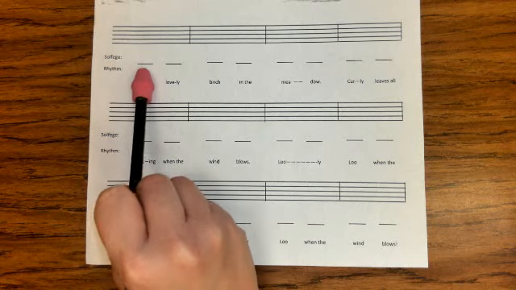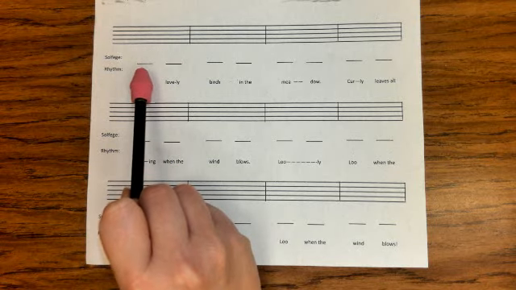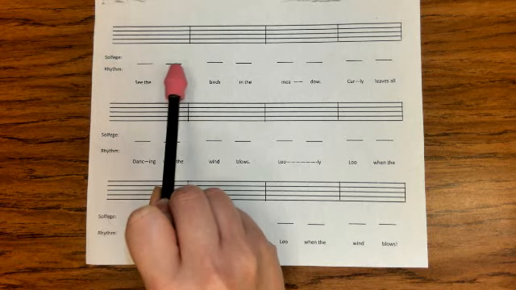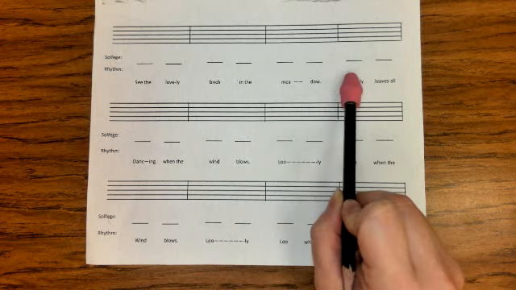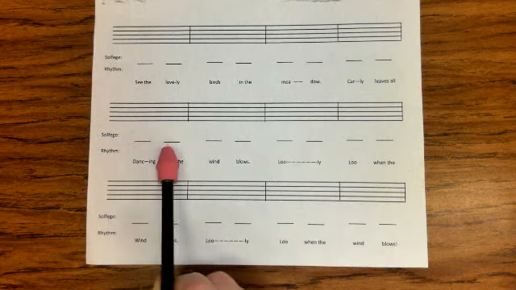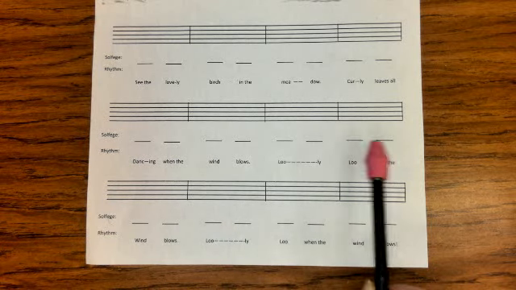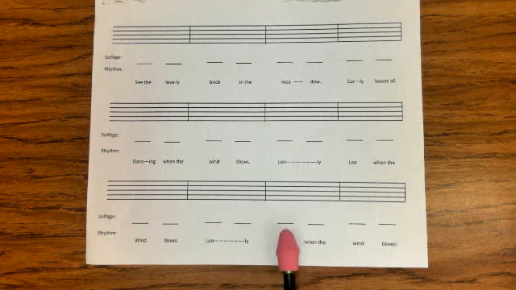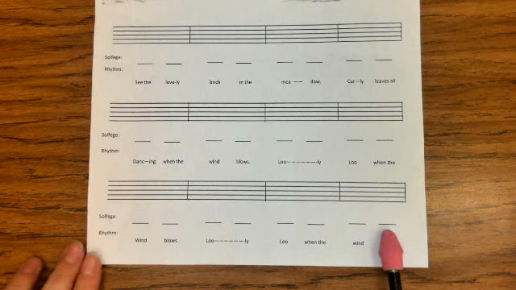Here we go. Oh, I'm going to slow us down actually. Ready, sing. See the lovely birch in the meadow. Curly leaves all dancing when the wind blows. Loo-lee-loo, when the wind blows. Loo-lee-loo, when the wind blows. You should have exactly enough steady beats for the song.